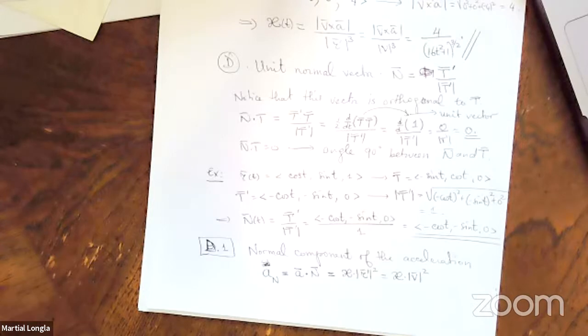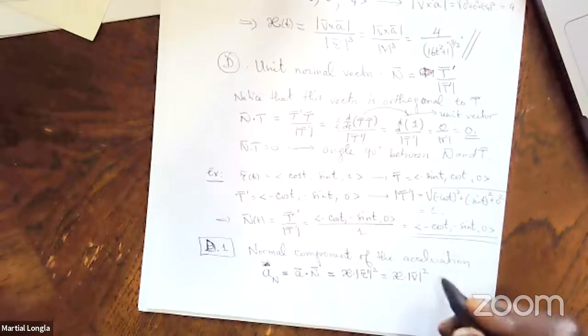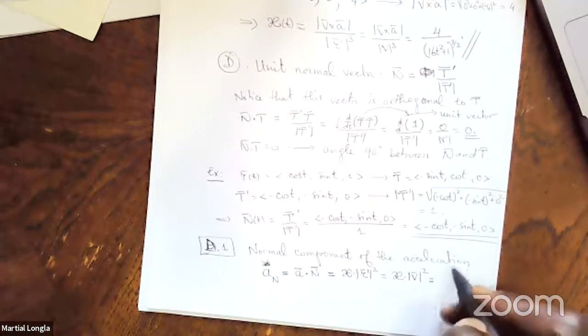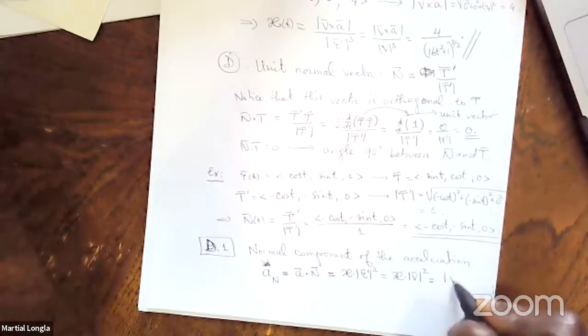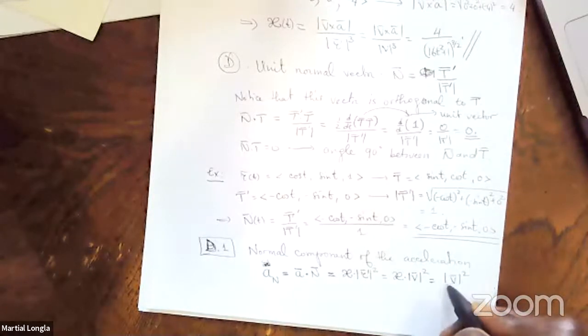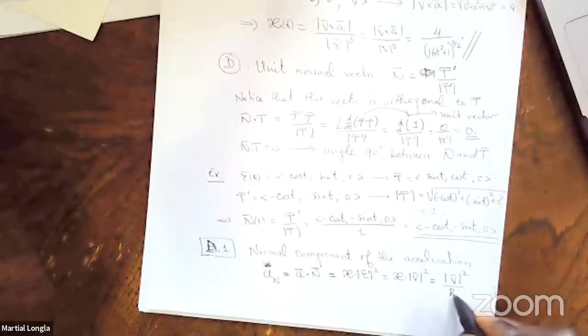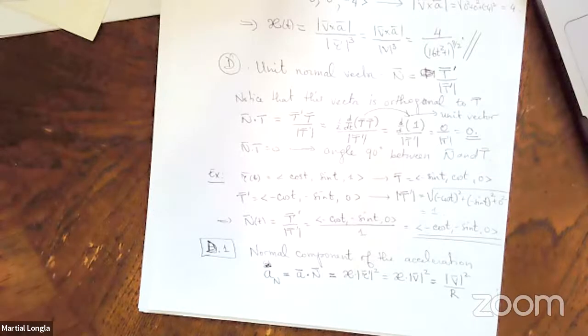If you don't know them and you know the acceleration and the normal, you can just do a dot n. If you know the radius of curvature, this is also equal to v squared over r, because the curvature is 1 over r.